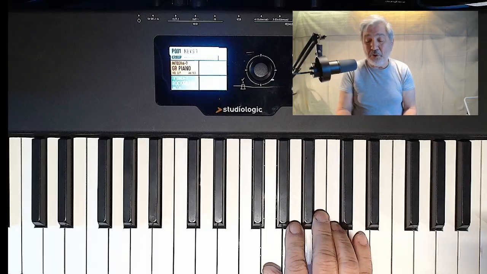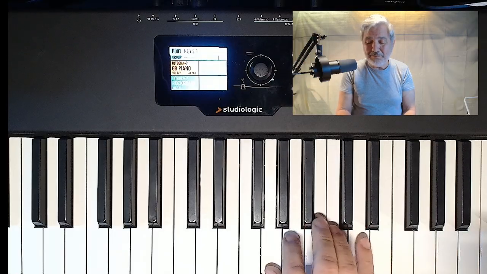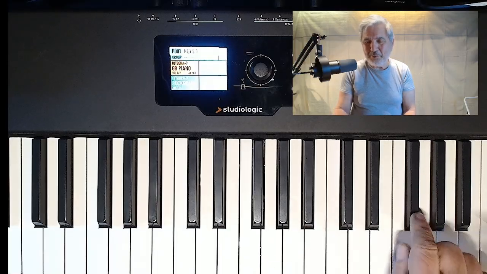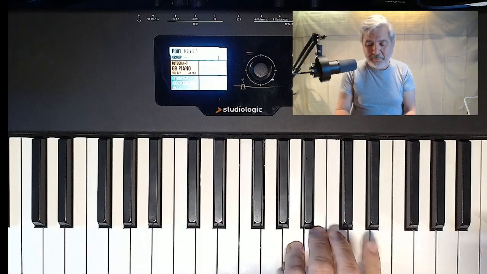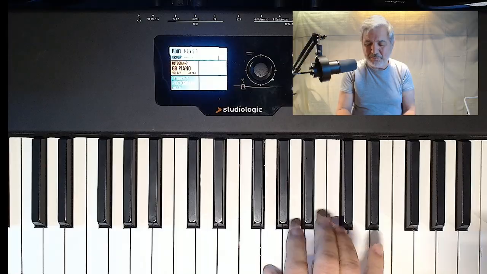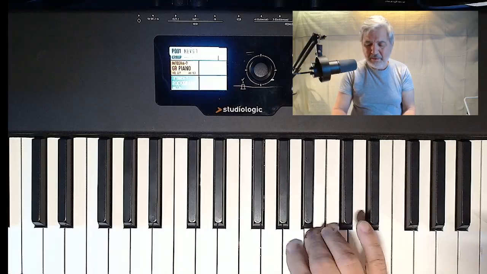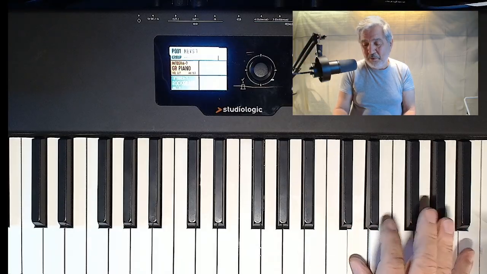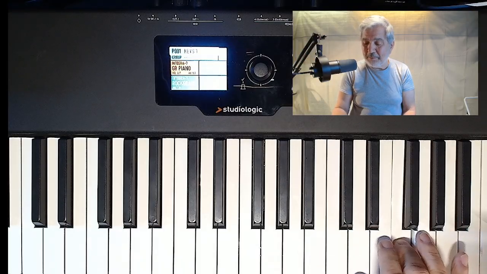Now, for those who know the G major scale, it's very close to that with just the seventh note changed. But here's the Mixolydian mode. So root note, whole step, whole step, half step, whole step, whole step, half step, whole step.